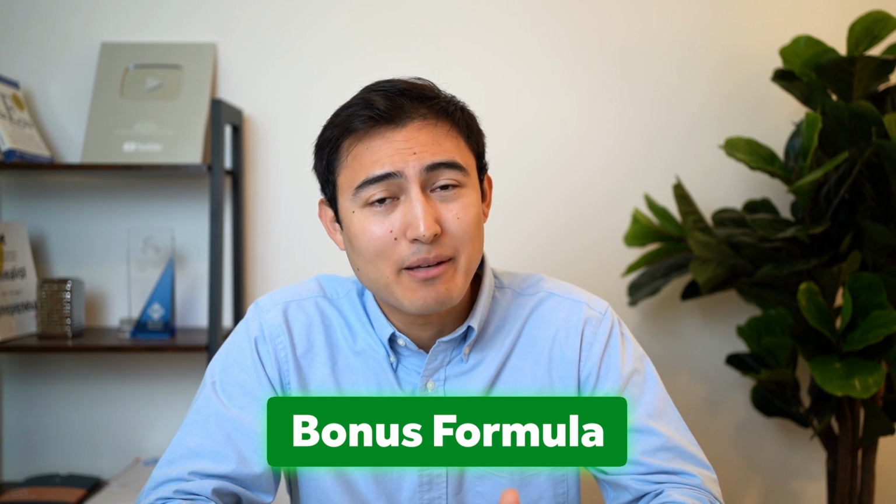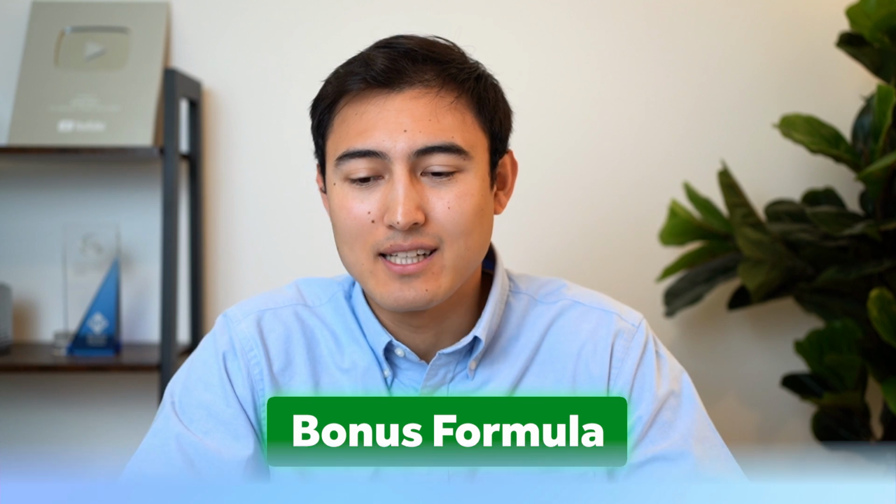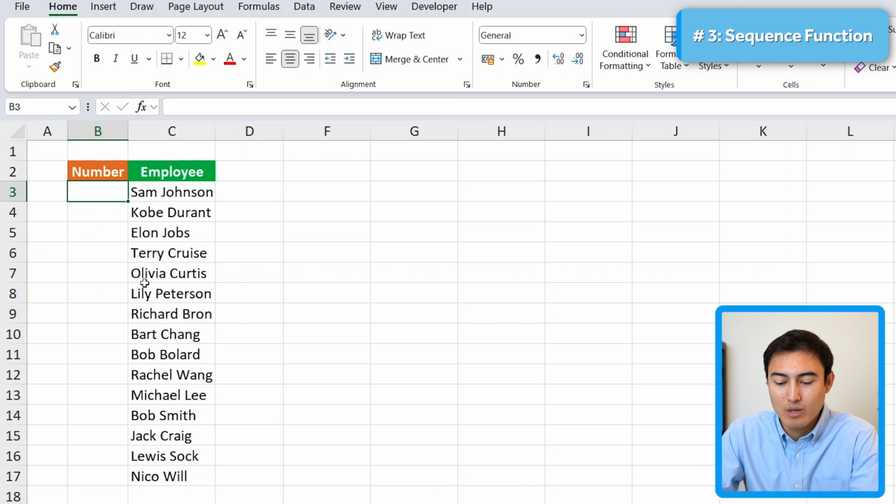Alright, back to formulas. At the very end, we'll have a bonus formula that 99% of Excel users actually don't know. But first, let's take a look at the sequence formula, which is very much undervalued because many people don't know how to use it well.